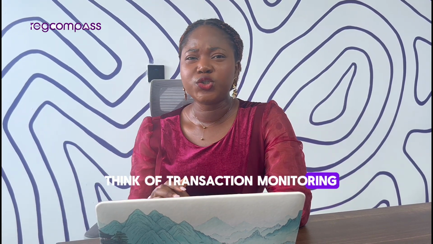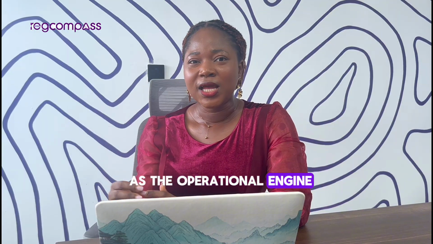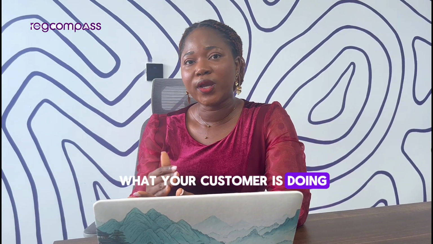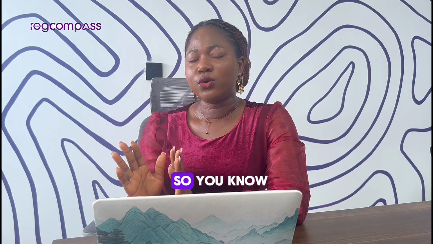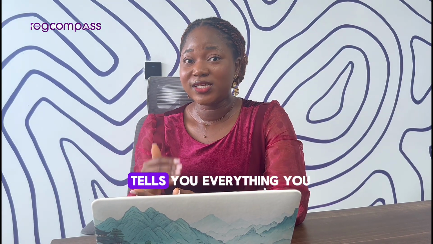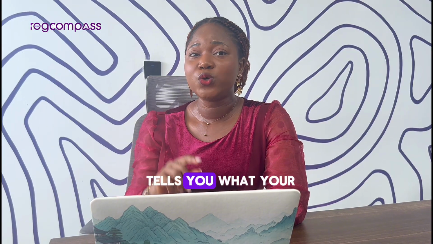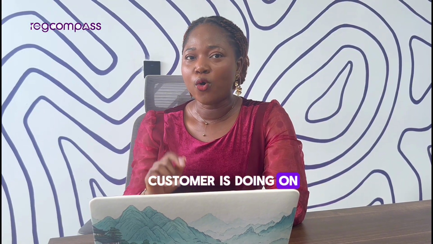Think of transaction monitoring as the operational engine that helps to ensure that you can see what your customer is doing while transacting on your platform. So, you know how customer due diligence tells you everything you need to know about your customer. Transaction monitoring tells you what your customer is doing on your platform.